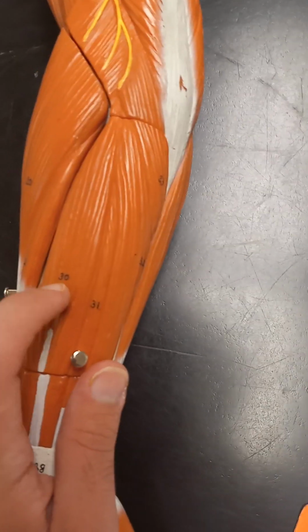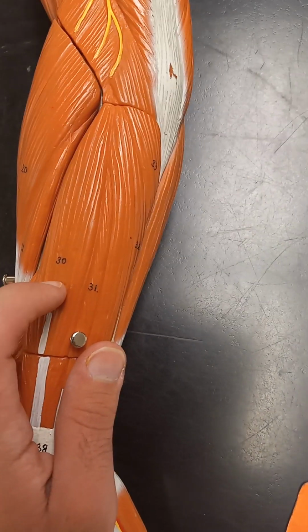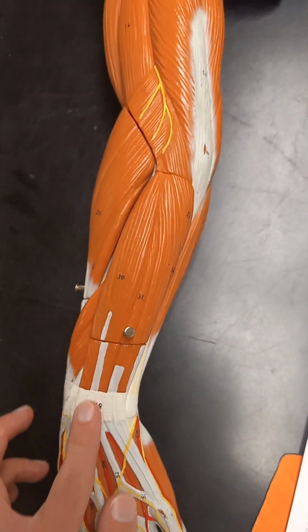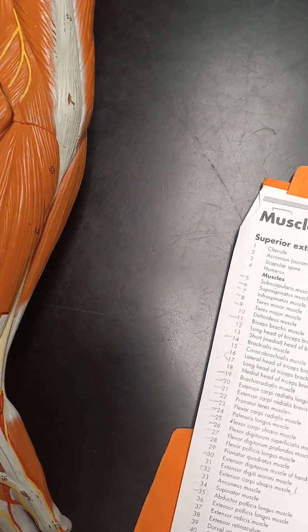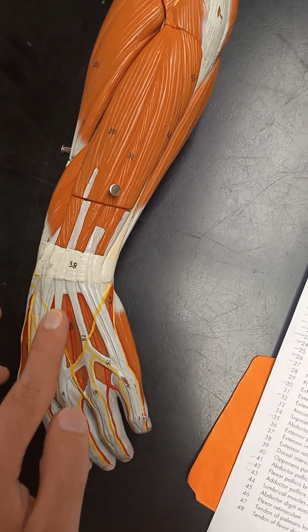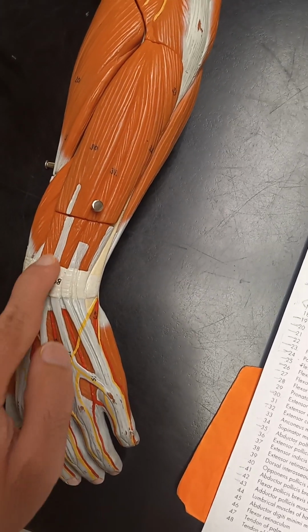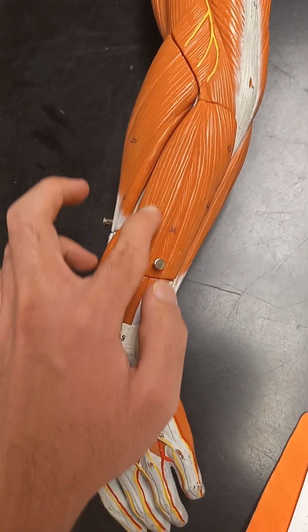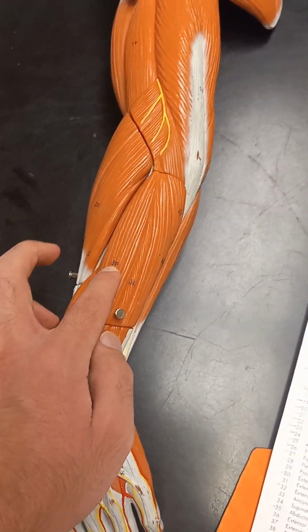On number 30, look at this real quick. We have the extensor digitorum muscle of hand. It is right over here. See this? So this is going to connect towards our middle finger right here. So memorize it as the middle finger going towards the extensor digitorum muscle of hand.